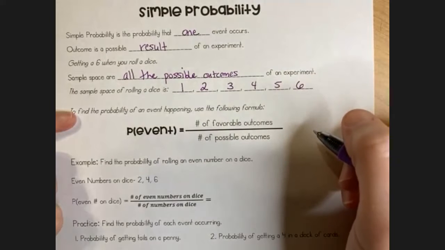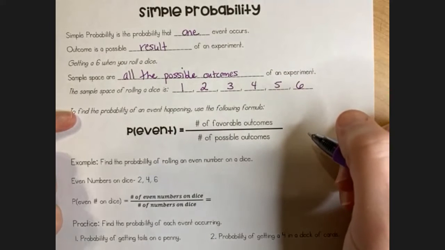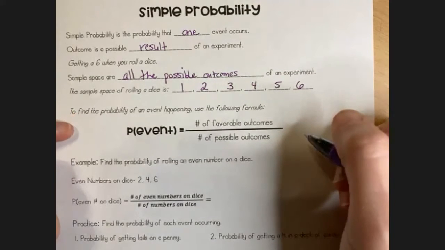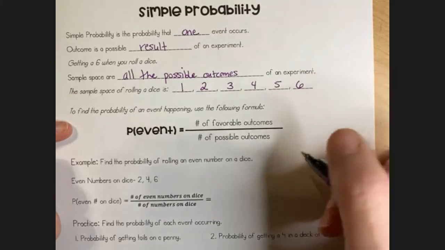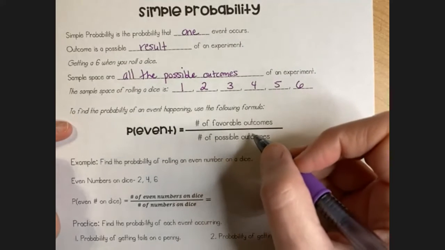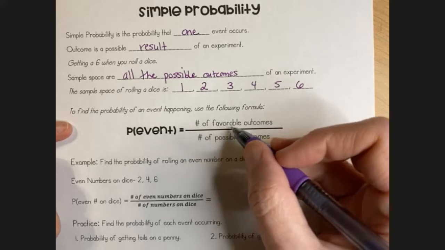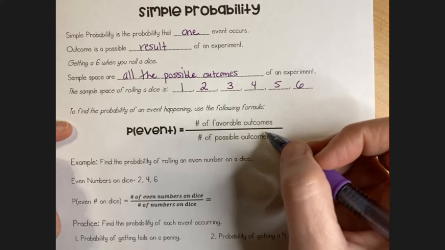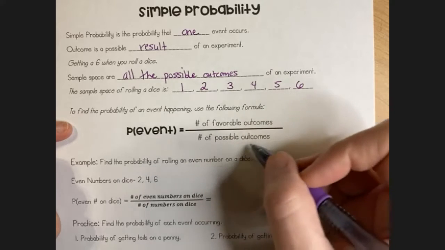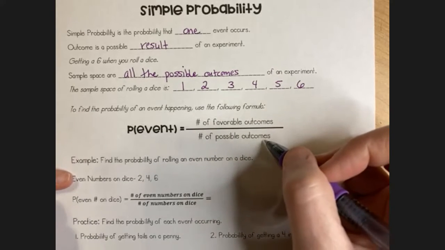Now I can talk about probabilities of just one event. We're going to get into compound events later, when you're rolling more than one die. That's a little different. To find the probability of an event happening, I basically use the formula as a ratio of a comparison of the number of favorable outcomes that I want to have happen out of the number of possible outcomes that I have.